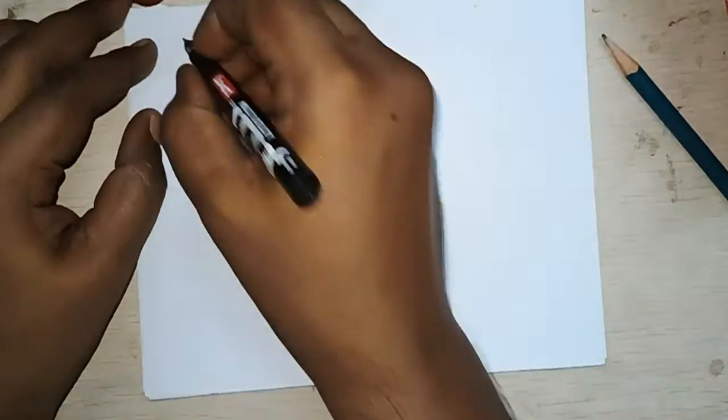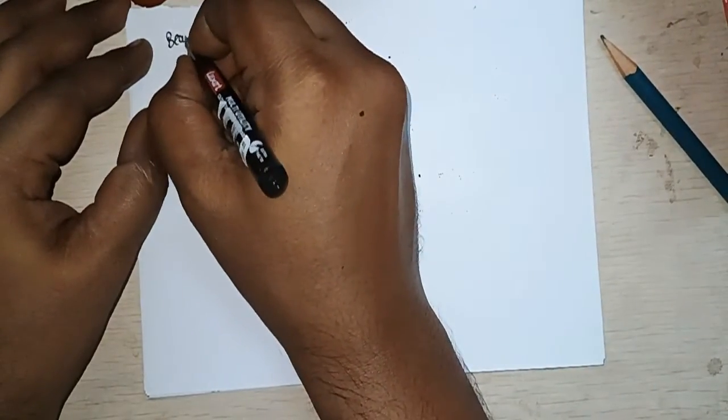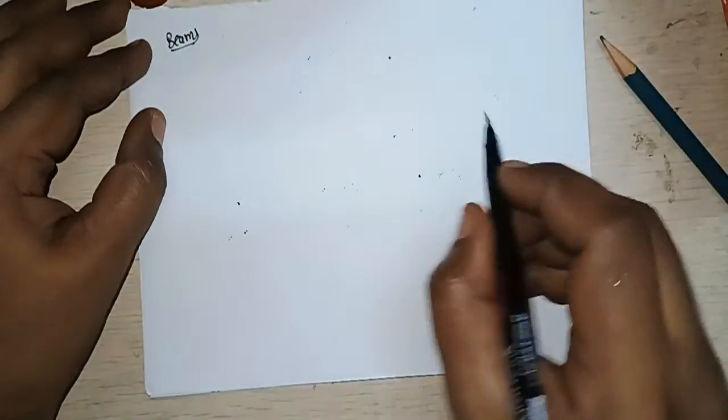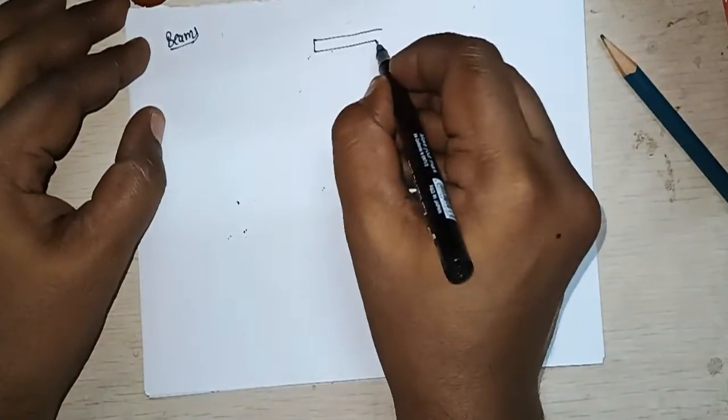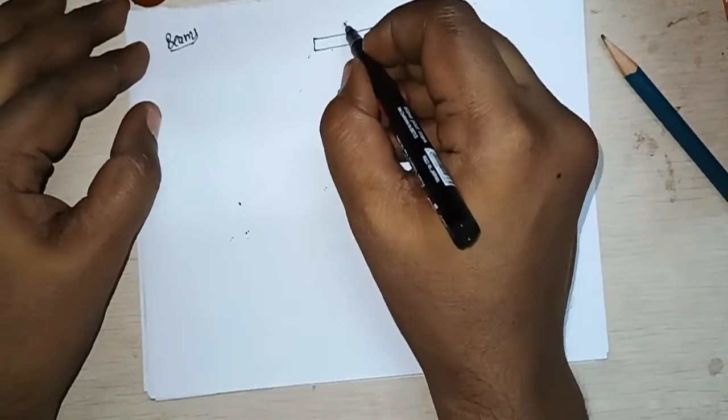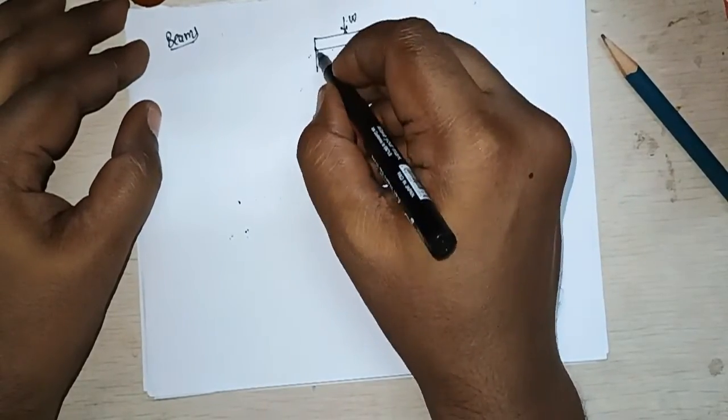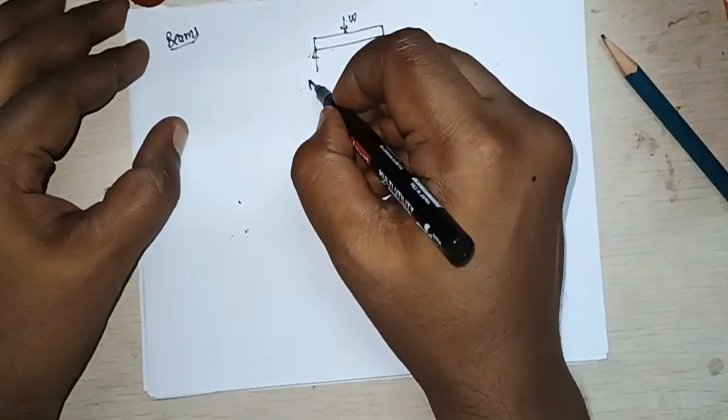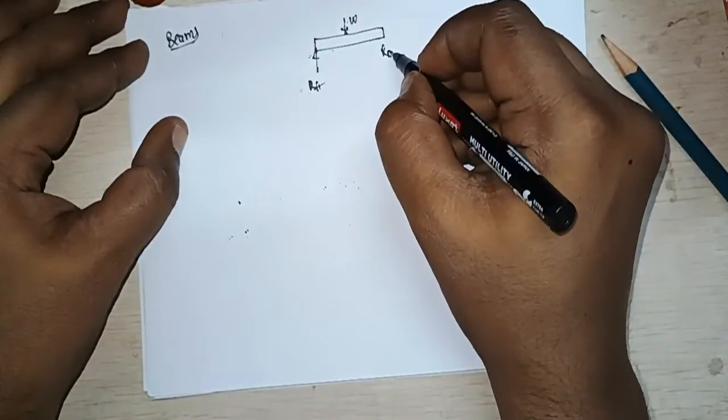Most of the civil engineering people are very confused about the beams. So I will draw one simple beam and let me take some examples like this. So this is the weight W and this is the reaction RA and this is the RB.